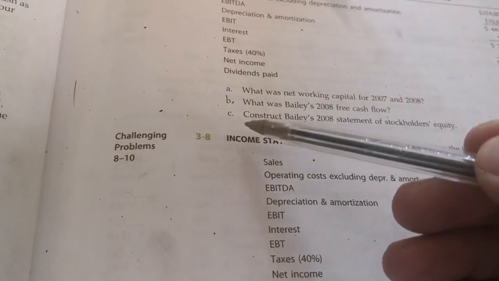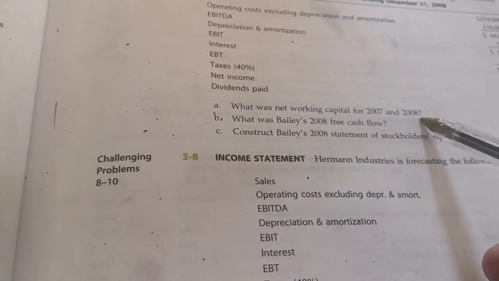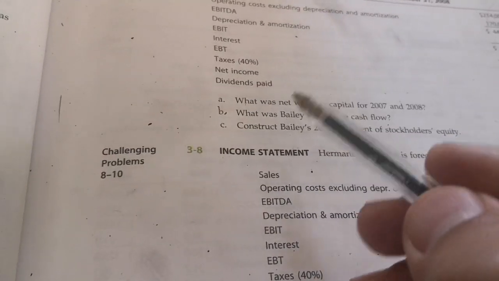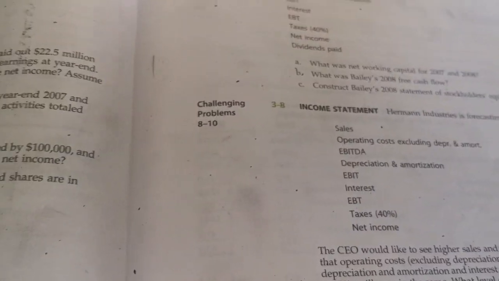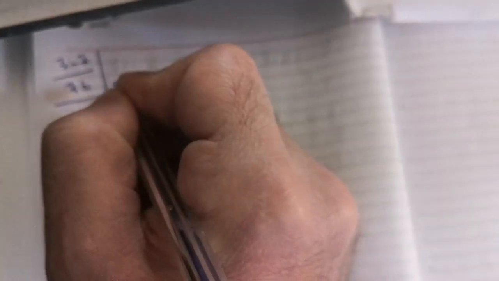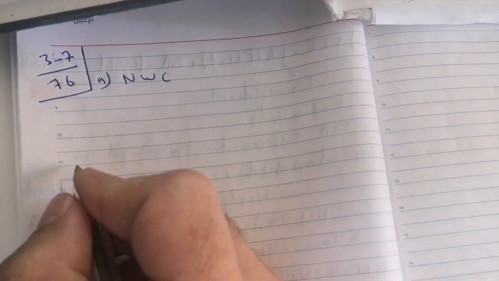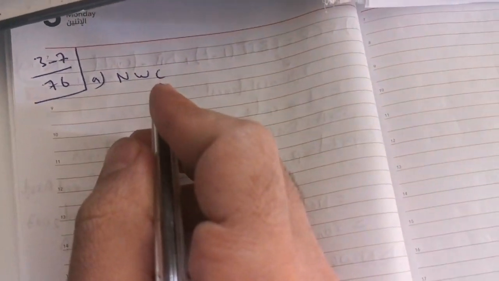We'll solve two parts. Part A, what was the net working capital for 2007 and 2008? And part B, what was Biley's 2008 free cash flow? So first of all, we'll compute in part A net working capital for 2007 and 2008. Refer to the formula in your books, page 59.